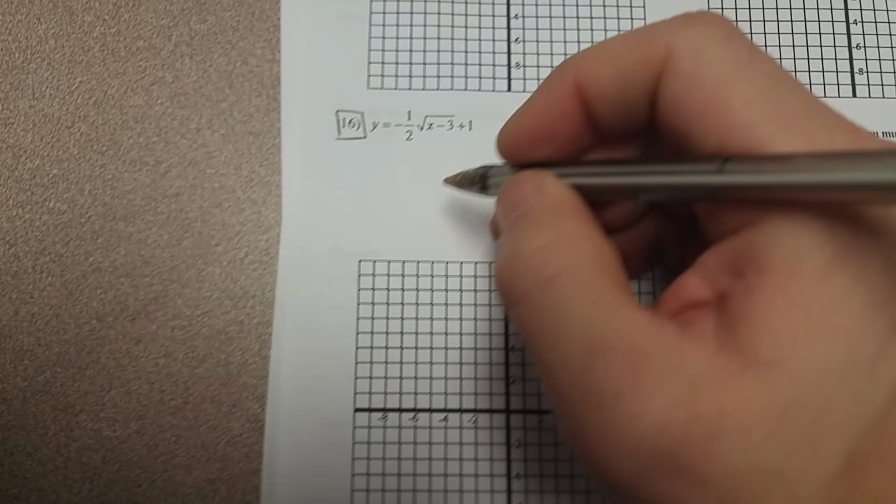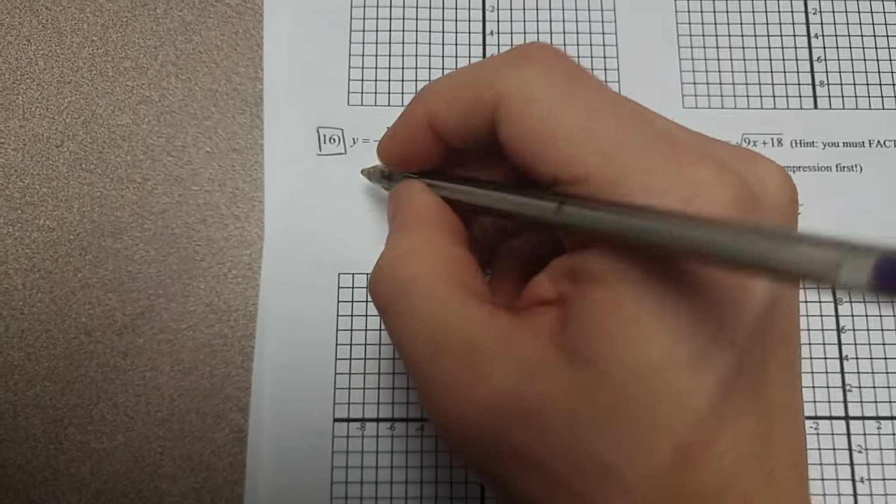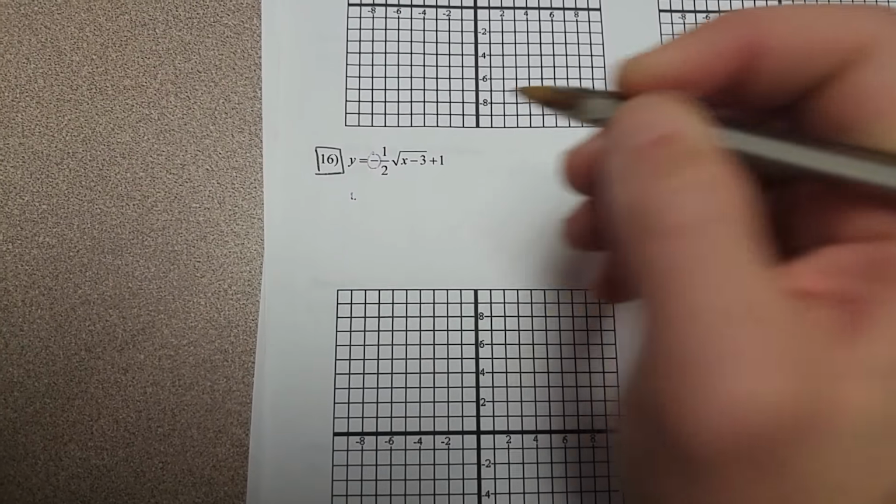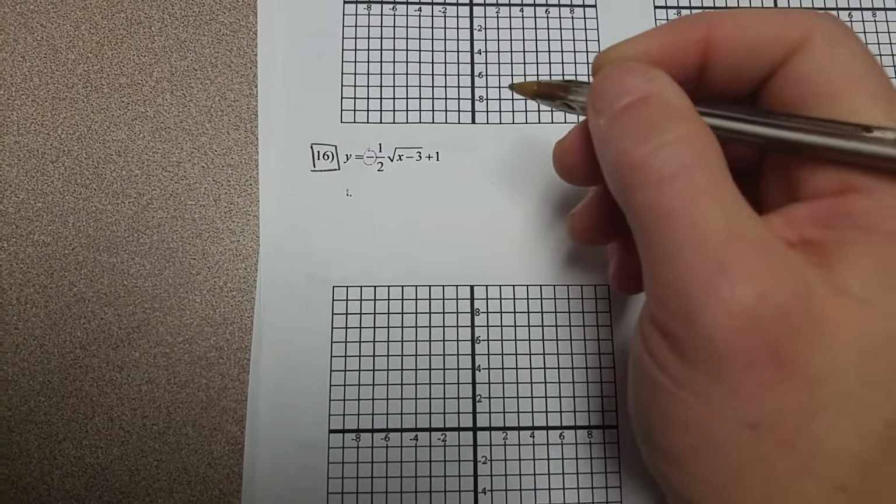Okay, so for 16, we've actually got a bunch of transformations here. So let's go ahead and list the transformations. The first thing we see right here is a negative. Remember, that's a reflection. Anything on the outside is vertical. Anything on the inside is horizontal. So this is on the outside, so this is a vertical reflection, which means it's a reflection over x.